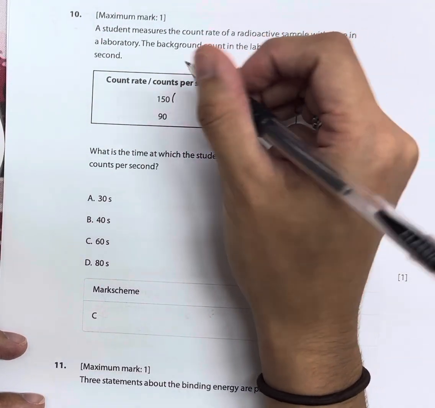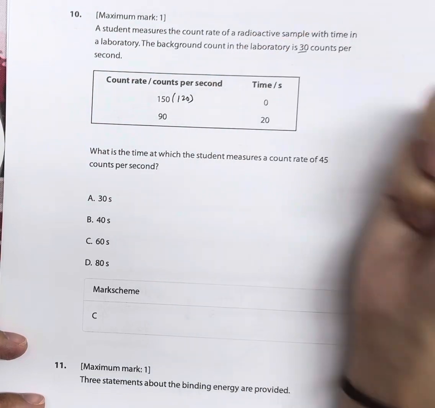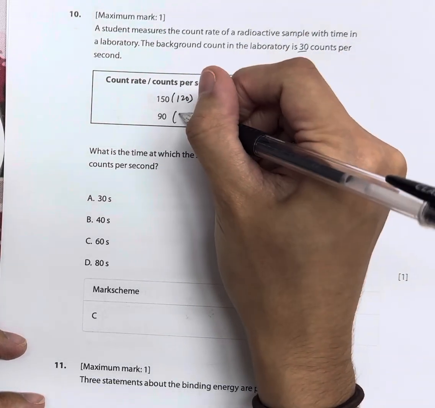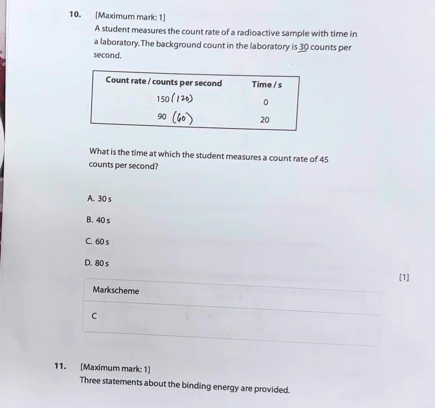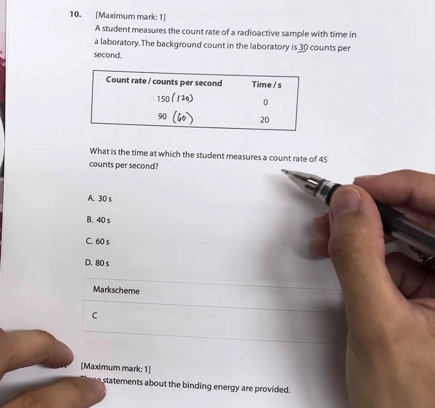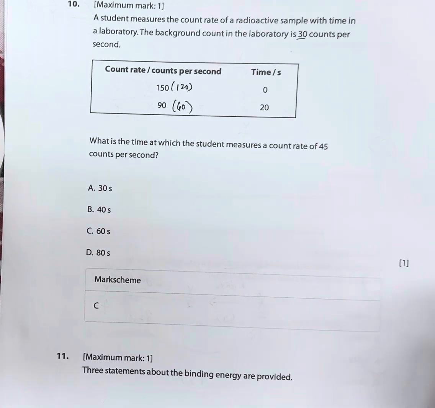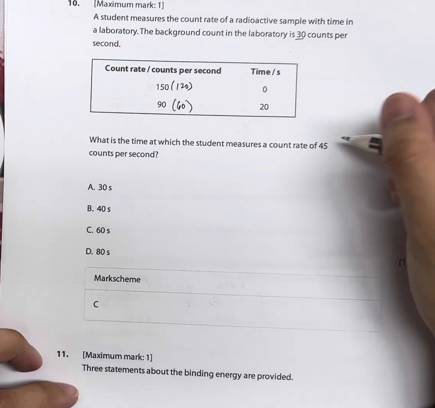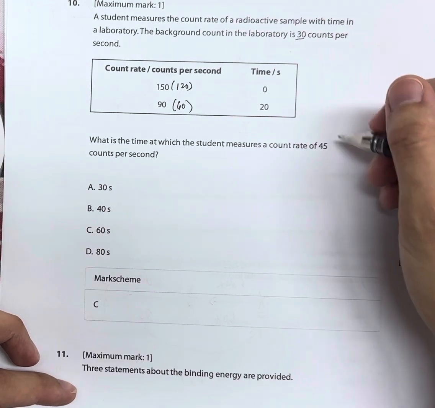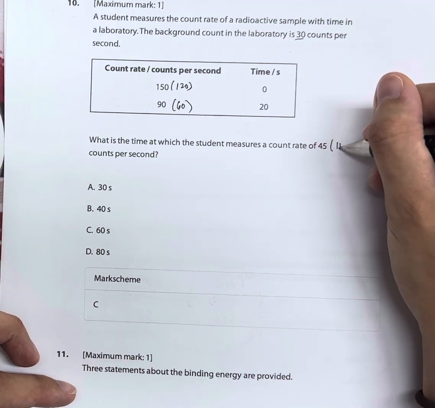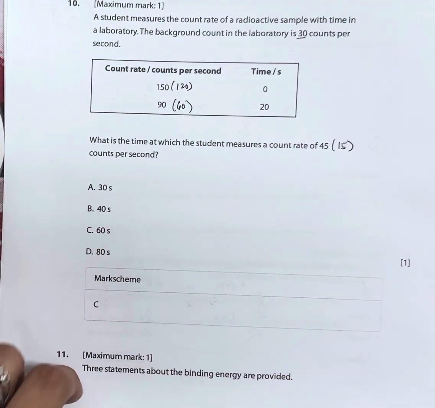So this is now going to be 120, and then the 90 is actually 60. Furthermore, the question is asking what the time will be at a count rate of 45 counts, but because we have a background count of 30, that essentially is supposed to be 15 counts.